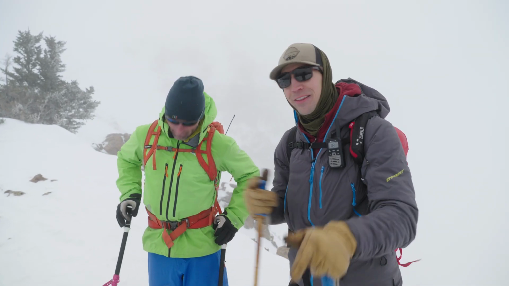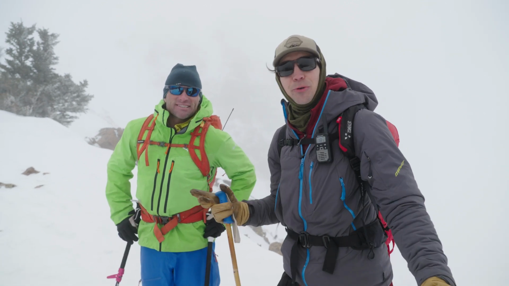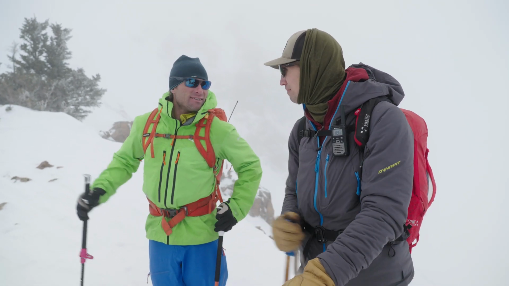All right, so there's a look at how to use the onX Backcountry app when you're out in the field. Hopefully this helps you find some tours near you and get out on the snow more often. Let's go skiing.